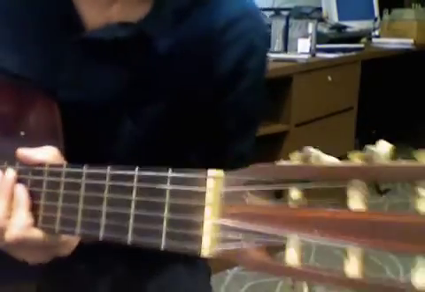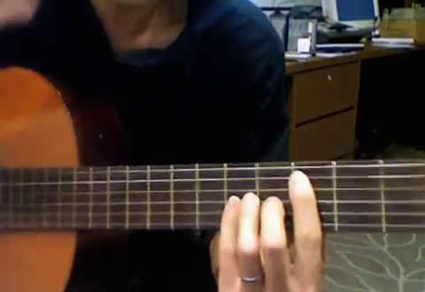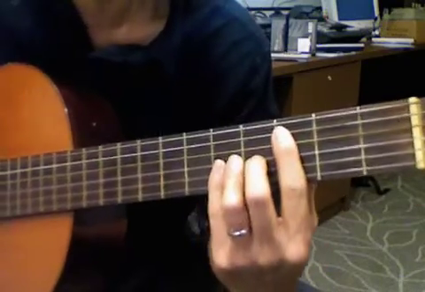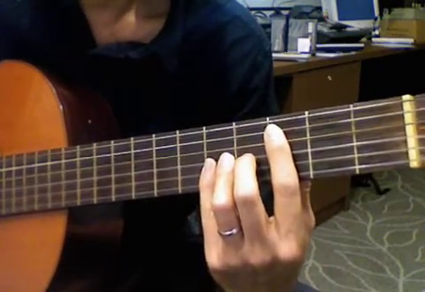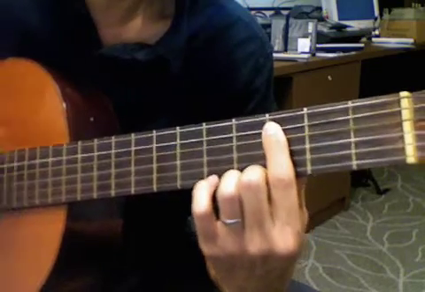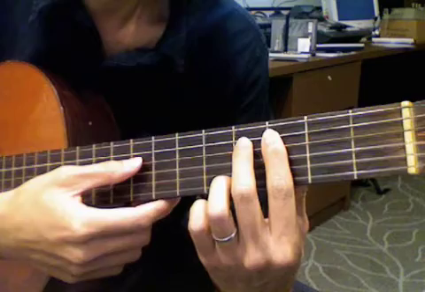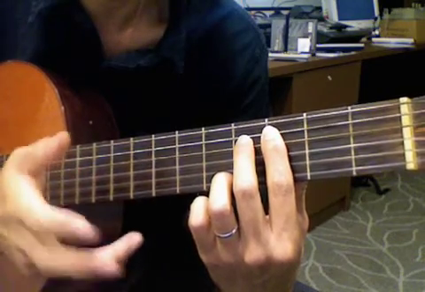So let me just show you. Let's use C, so that you can see it. Pun not intended, but you can literally see it. So let's say in the key of C, this is the root note. I'm pressing it. I've said that the major scale is whole, whole, half, whole, whole, whole, half steps.